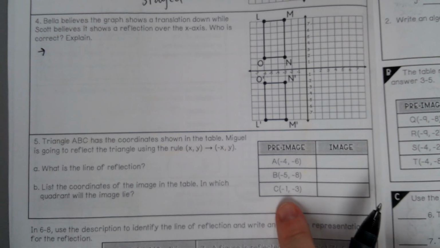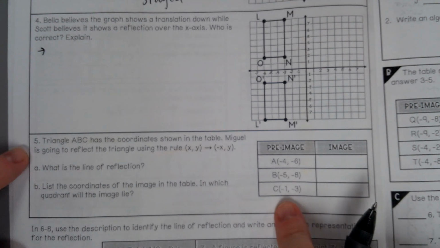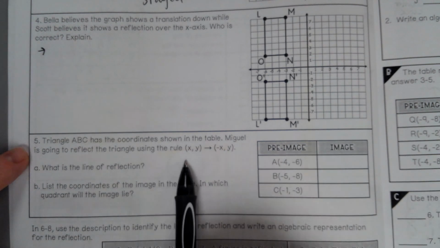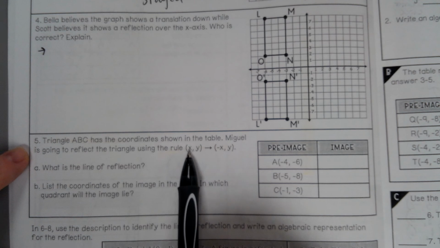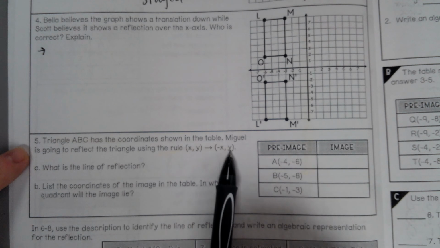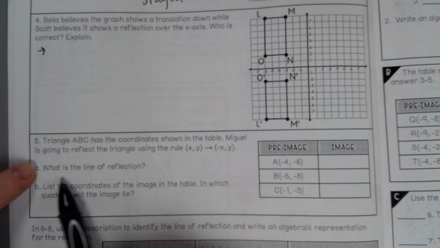Number 5. Triangle ABC has the coordinates shown in the table. Miguel is going to reflect the triangle using the rule x, y goes to negative x, y. What is the line of reflection?